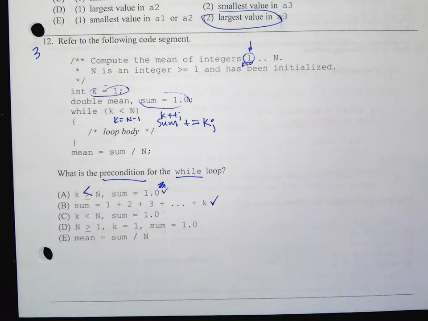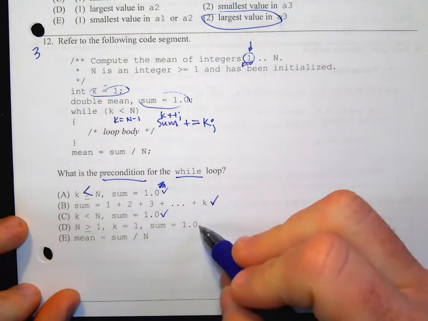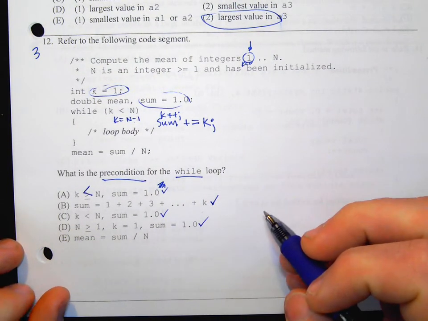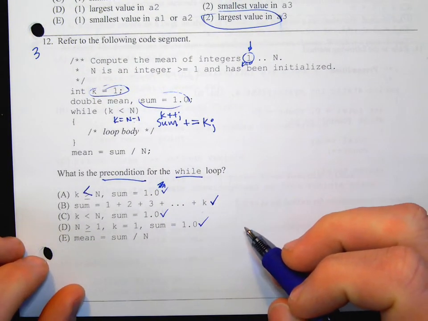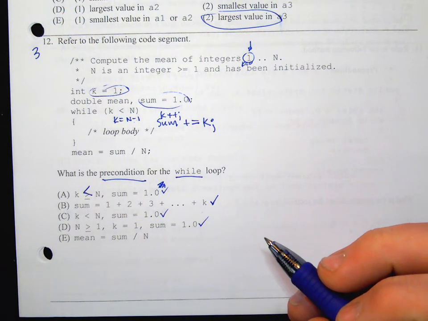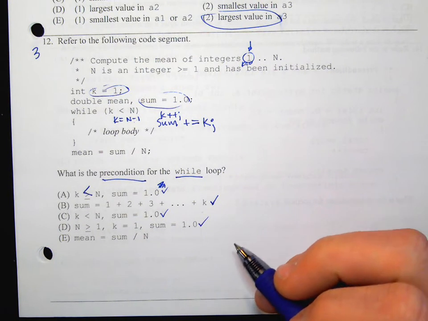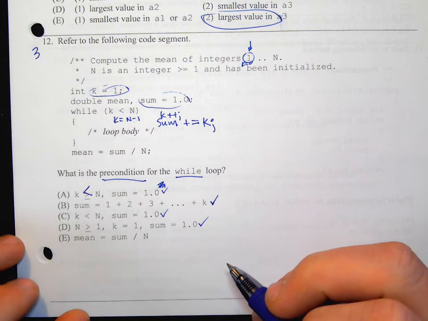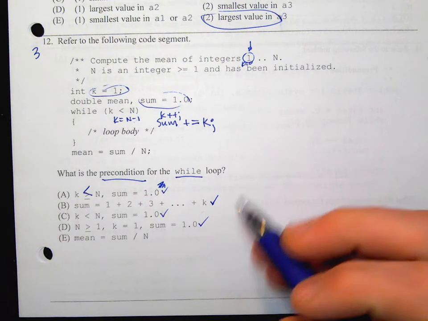Let's see. Precondition for the while loop. Just before the loop is executed. So I'm assuming, is it before it's executed the very first time? Because then it's in the middle of it. So I think sum equals 1 has to be true. K has to be less than or equal to n, I feel like, because maybe there's only one number.